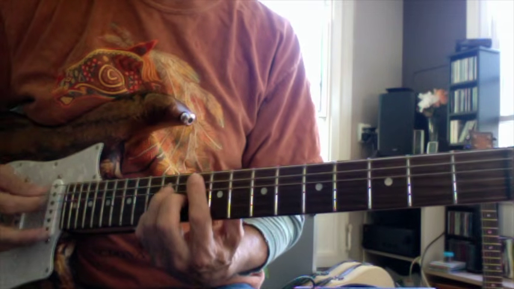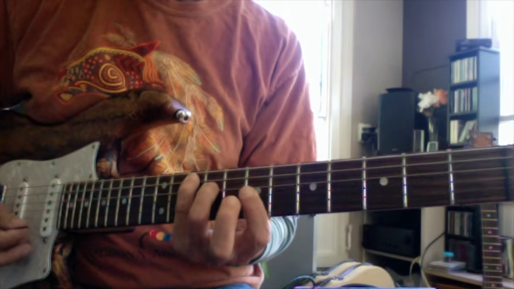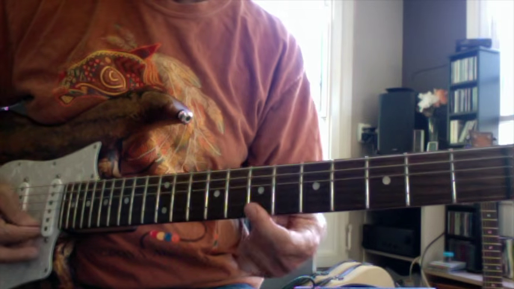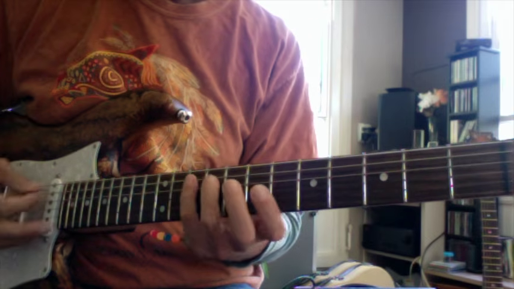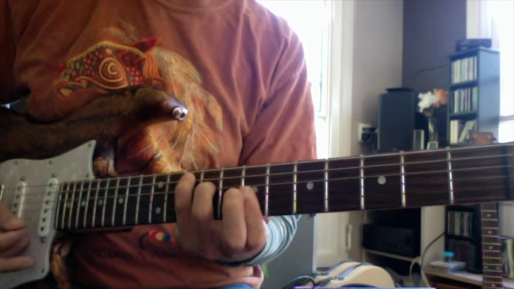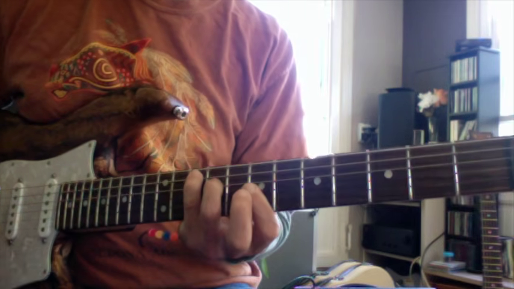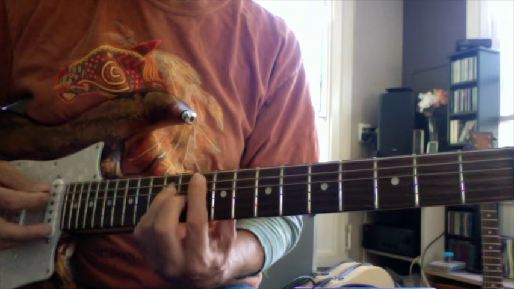Next one. Let me go back to this. You can put an additional third on the top if you would like. Right? This B note on the first string is a third, so you can play 1, 3, 5, 7, or you can add the other third in. Up to you.